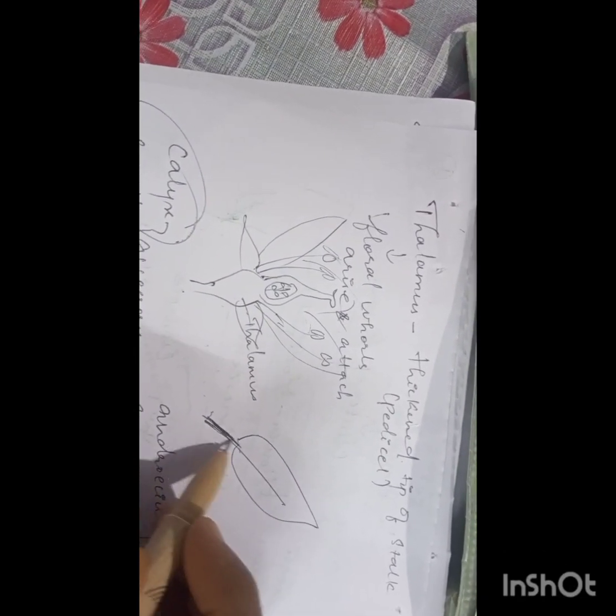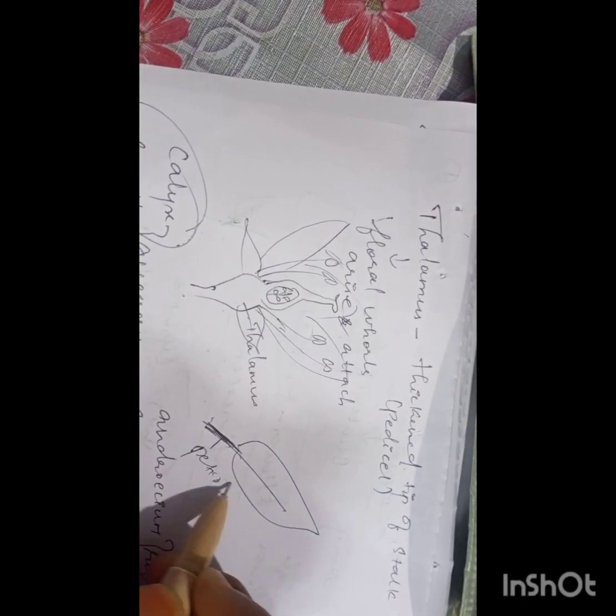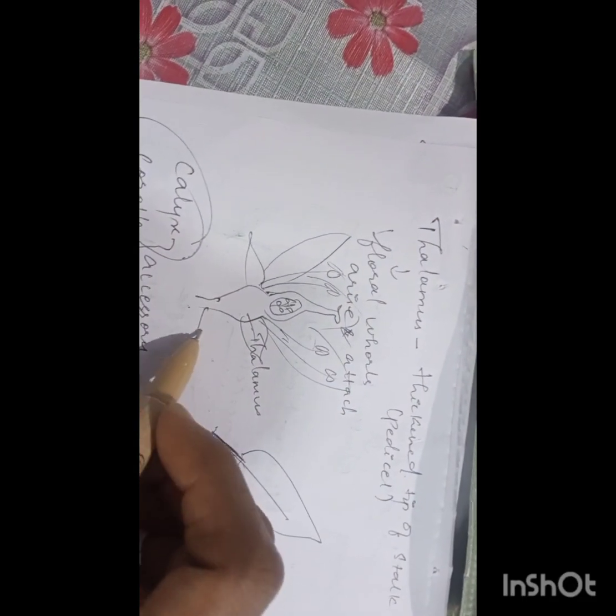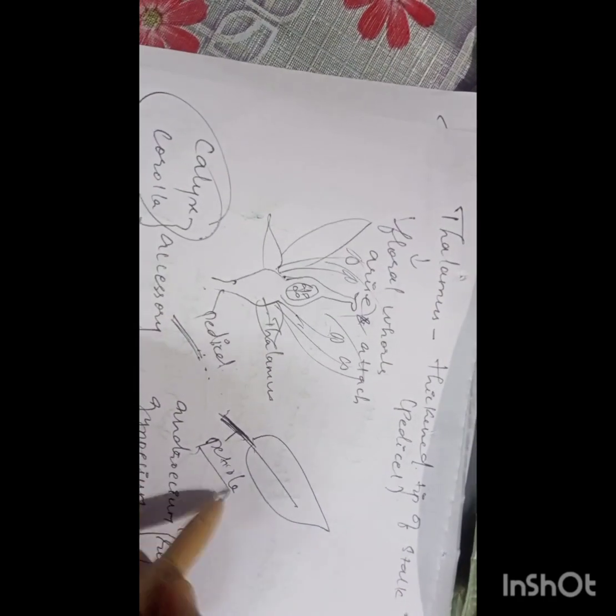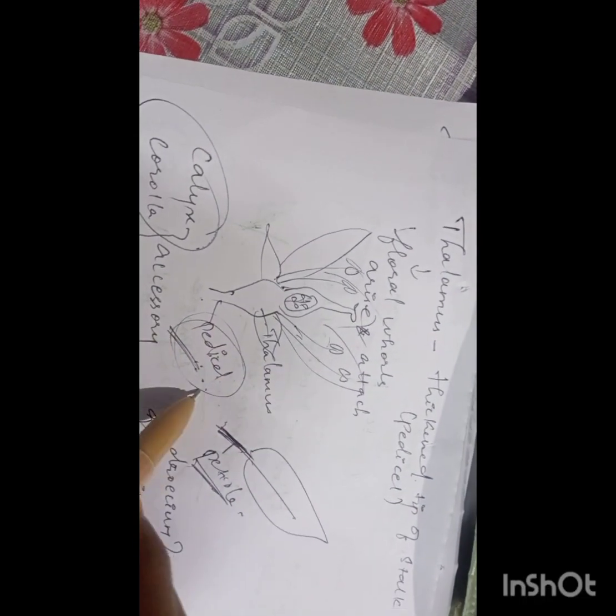So all the 4 layers of the flower. As we have seen for a leaf, the structure which is a stalk is known as petiole, right? Here for flower it is pedicel. So the structure which acts as the stalk of the flower is known as pedicel. The stalk of the leaf is petiole. We have already seen that in another video. Here the stalk of the flower is pedicel.